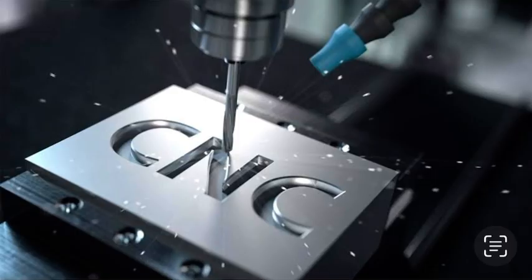Another example is to mill a rectangle. G90, G21, M03 S1500, spindle on clockwise at 1500 RPM.